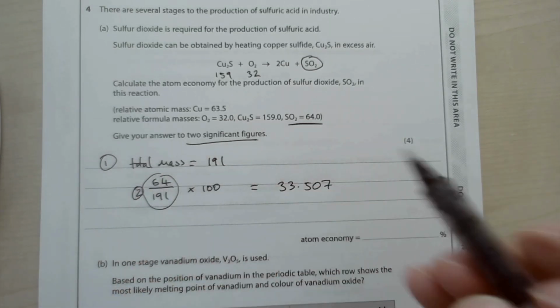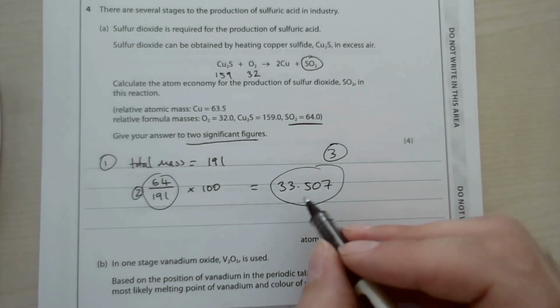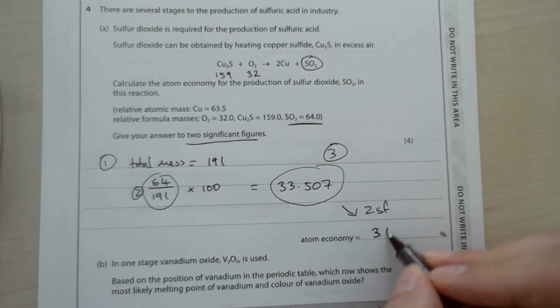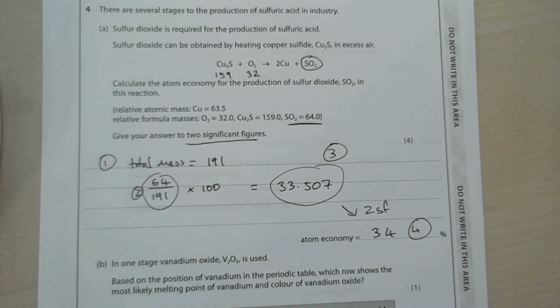So there's your second mark. You get a mark for getting that. That's your third mark. And then you get a mark for converting to two significant figures, which gives you an answer of 34. So there's your fourth mark there for converting that to two sig figs.